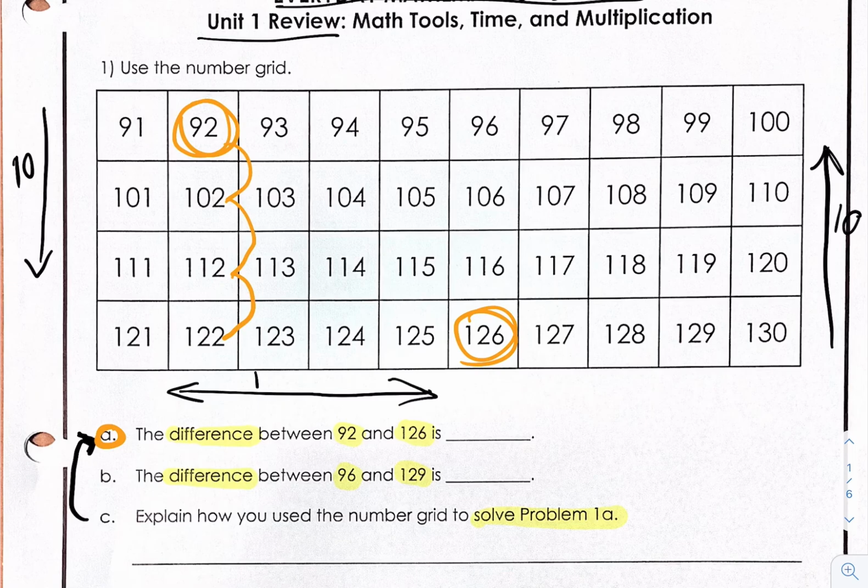So that is, remember, this is a hop of 10, this is a hop of 10, this is a hop of 10. So I have 10 plus 10 plus 10. And now I need to hop across, which each hop is worth 1. So 1, 2, 3, 4. 30 plus 4 gives me 34. So the difference between 92 and 126 is 34.